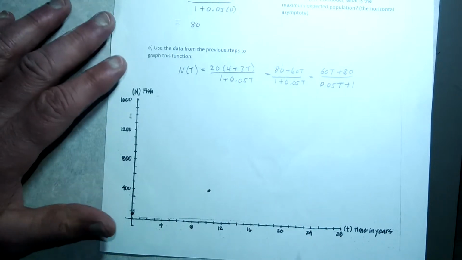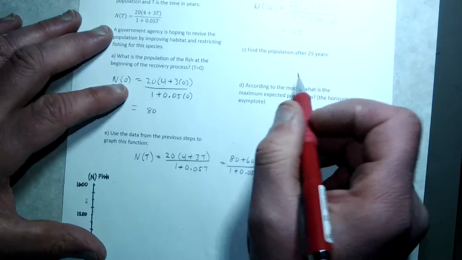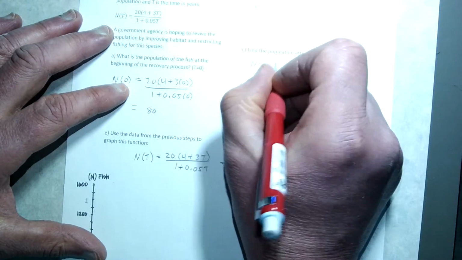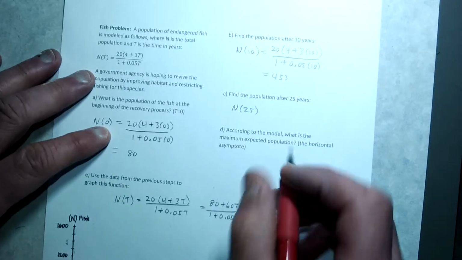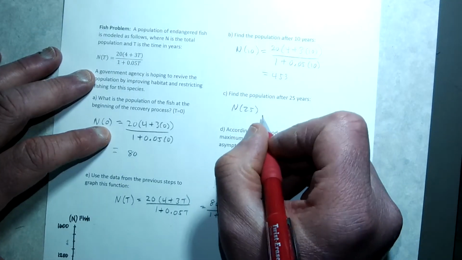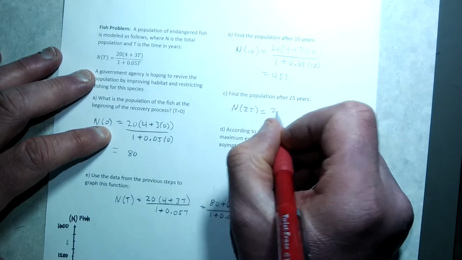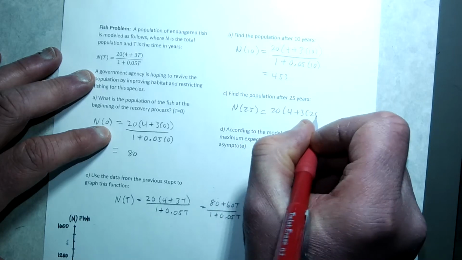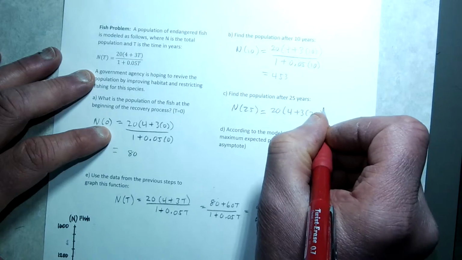And then it says find the population after 25 years, which is the same kind of thing. We're going to do N of 25, and that's going to have the same kind of notation as the problem above where we did 10 years, except we'll be putting 25 in for t.